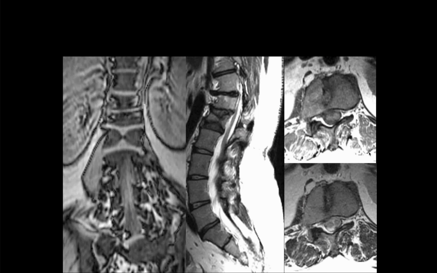And whenever you see congenital anomalies, you have to look for others because they often come in groups. Do you see anything else here that you'd want to comment on? Probably diastematomyelia. Right. So it looks like the cord is in two pieces here, right?